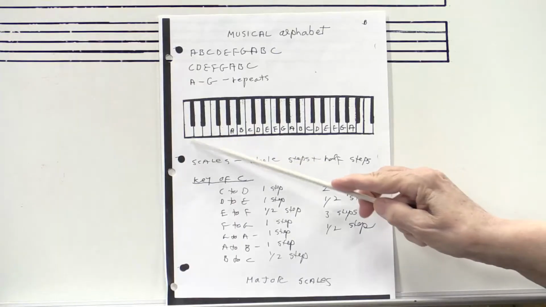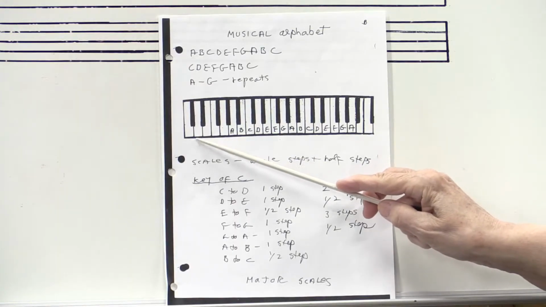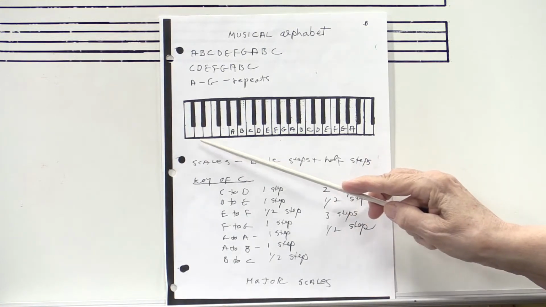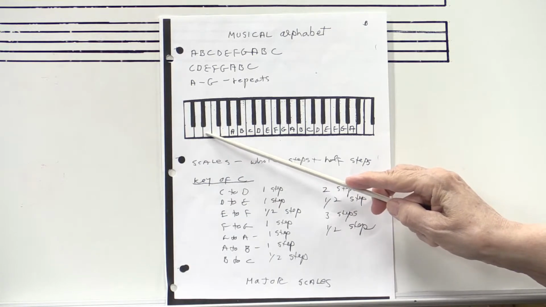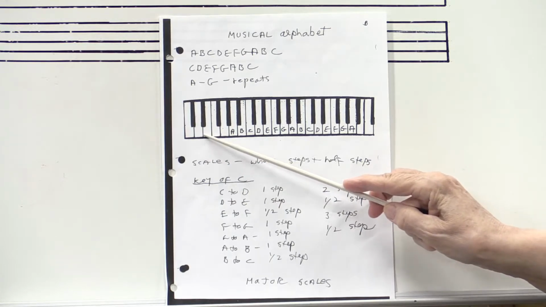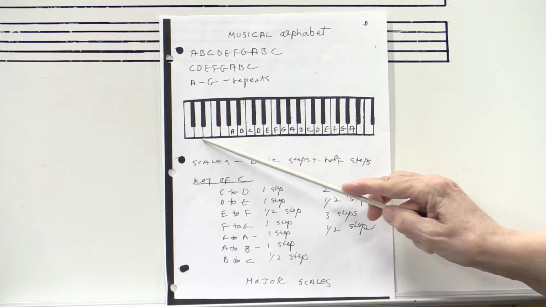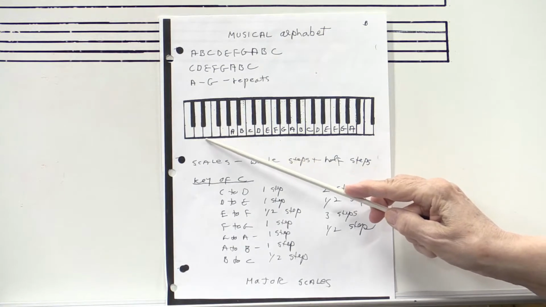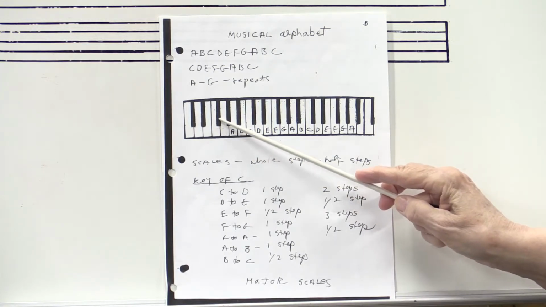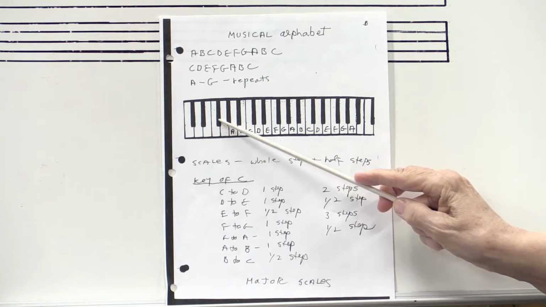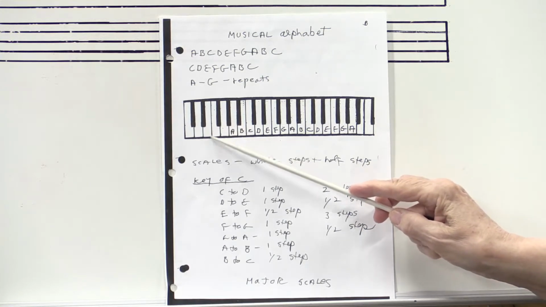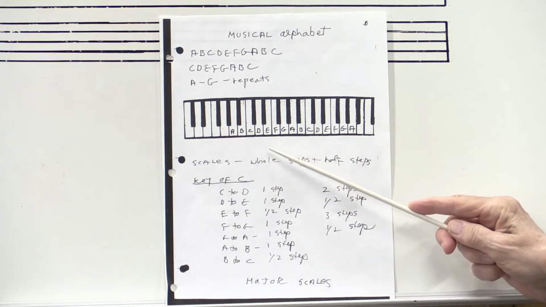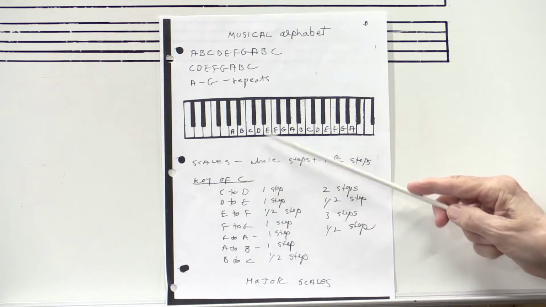From C to D is a step. We have half steps and steps in the keyboard. This is one step from C to D, one step from D to E, and then from E to F is a half step. To get a full step, we have to go from E to F sharp, because this is a half step. This would be another half step, so from E to F sharp would be a full step. And then, we can do this up and down the keyboard, you can do the same thing for like D.